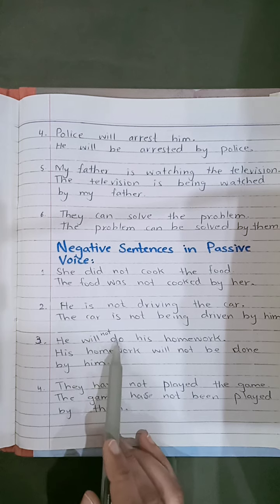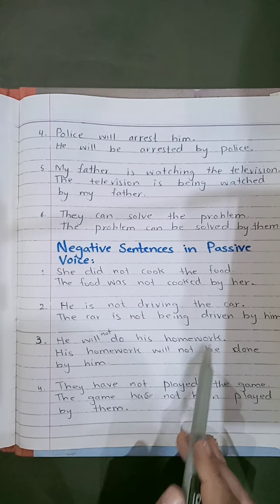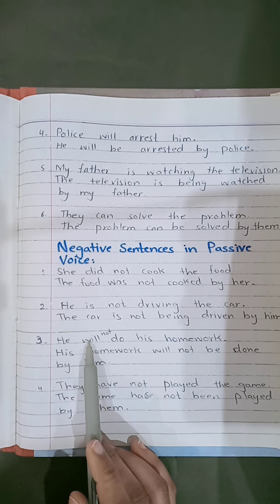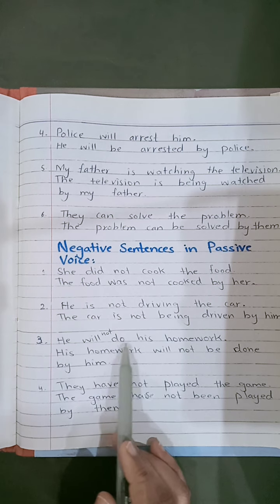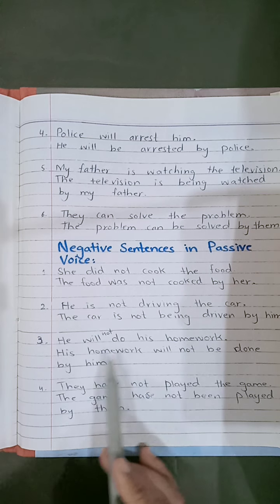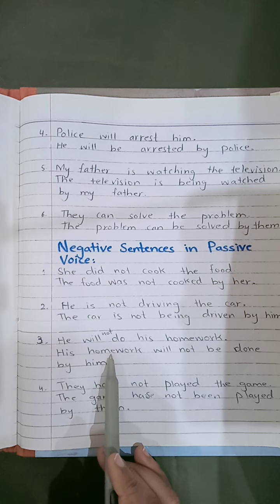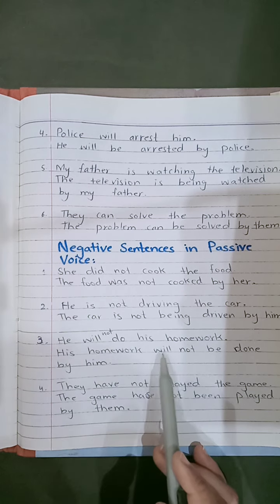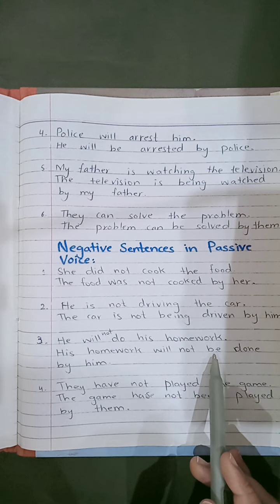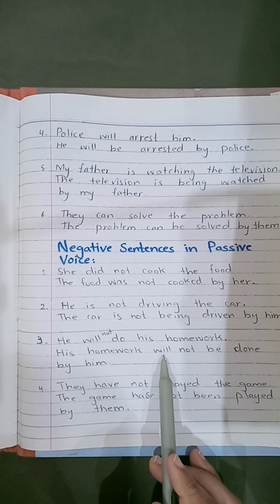He will not do his homework. He is the subject of the sentence, will is the helping verb, do is the main verb. His homework is the object of the sentence. His homework would come at the start of the sentence. Will not remain the same. Be would be added with the will according to the rules.